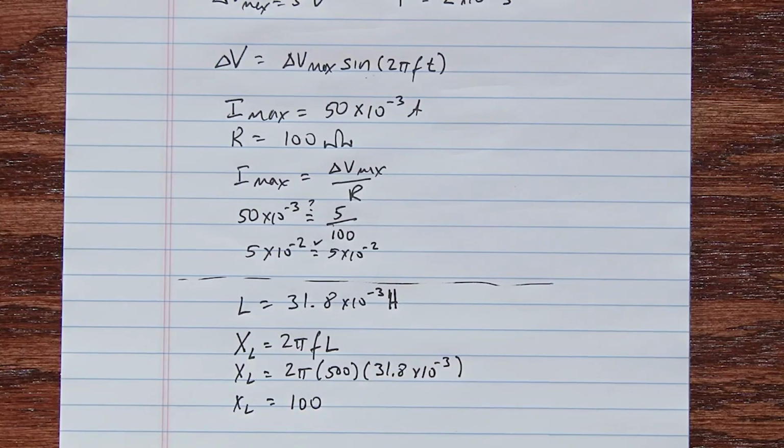I didn't mention this before, but the basic metric unit of reactance is also the ohm, just like resistance. Reactance is not resistance, but they appear in the equations the same way, so they have to have the same units. So the inductive reactance is 100 ohms.